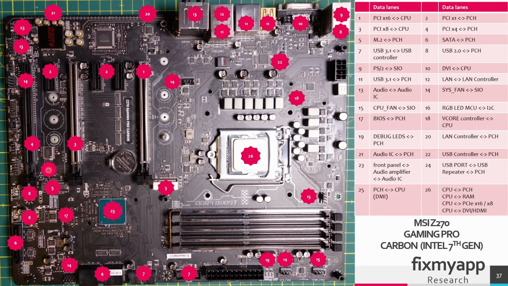In area 16, this is the RGB LED microcontroller. So this will drive all the different RGB LEDs that are on the board. And this chip will get its data from the I2C interface. This is the BIOS, and the BIOS is a slave device, and the master is the PCH. And this V-core controller communicates with the CPU.